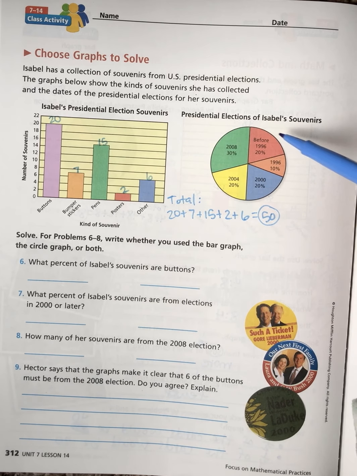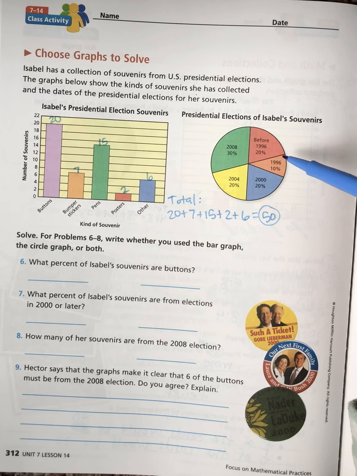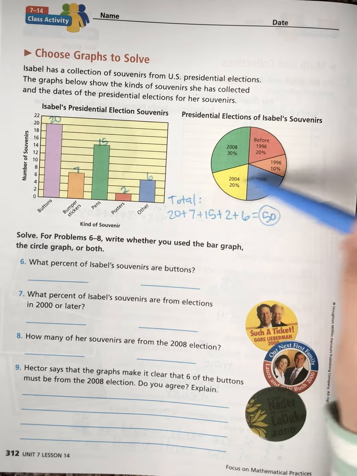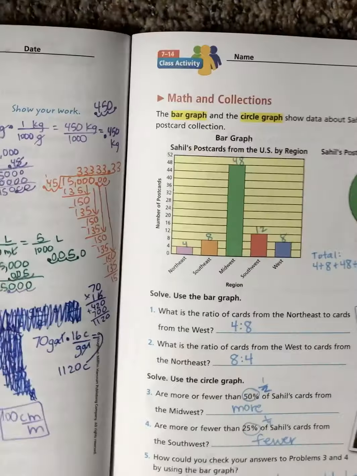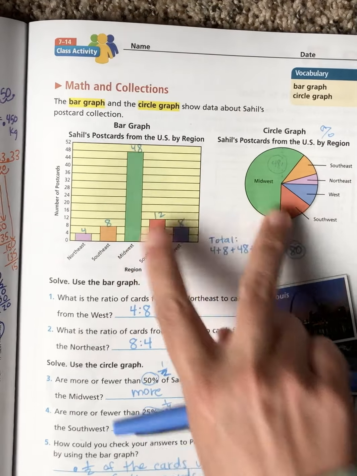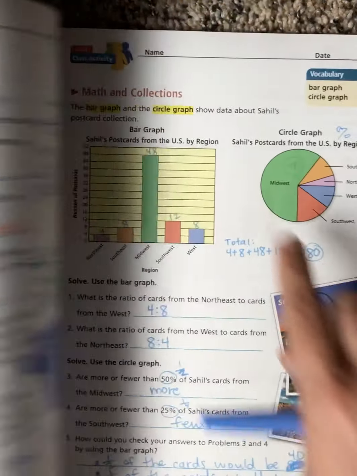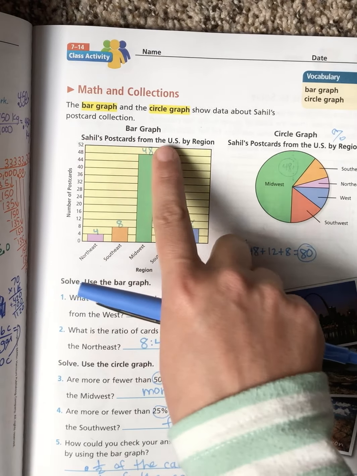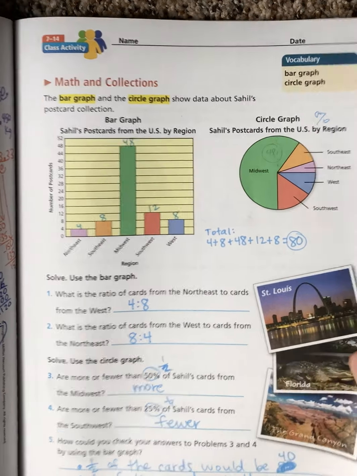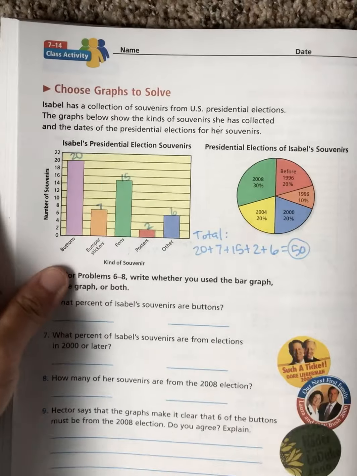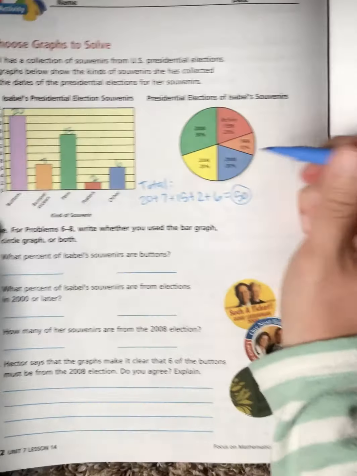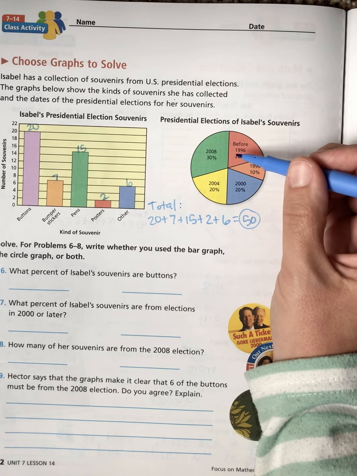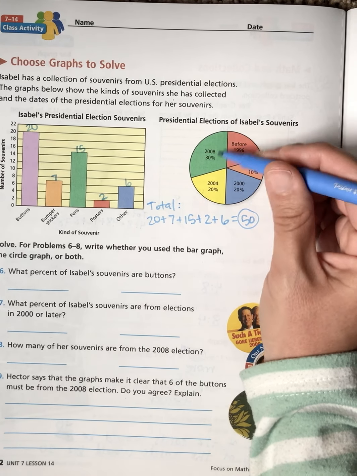Then when I look at her pie graph or her circle graph, it's actually different. The colors don't really match up perfectly like they did on the last one. So on our last example, these were showing the same information, just 2 different ways. Both of them were showing the postcards by region. But this time they're showing 2 different things. The bar graph is about what kind of souvenirs she got and how many. And the circle graph is showing what year she got each of her souvenirs.